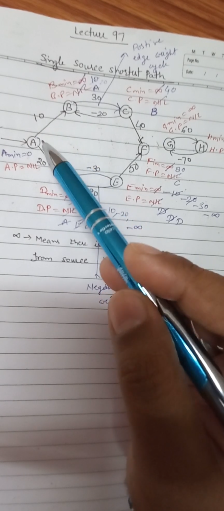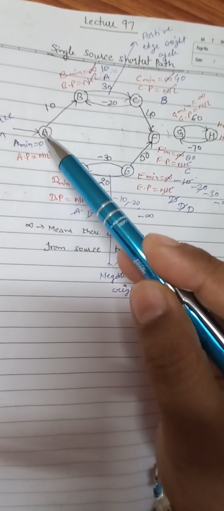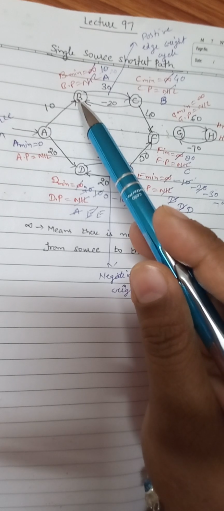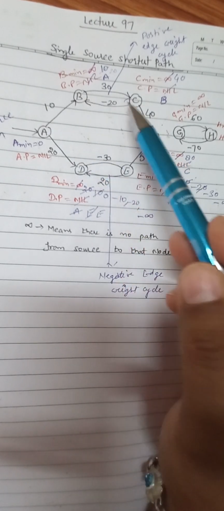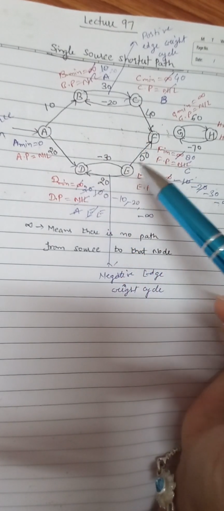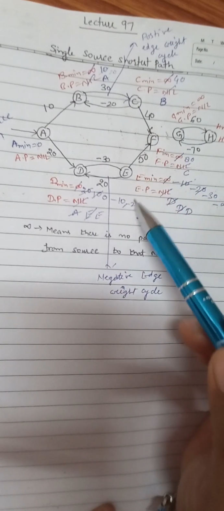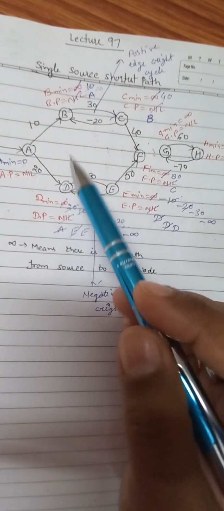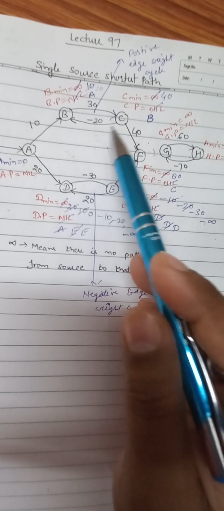Through that, we start from the source and we are able to reach the next vertex with the help of different weights that are given onto the different edges. And in that way we are able to identify what will be the final weight on each and every vertex.